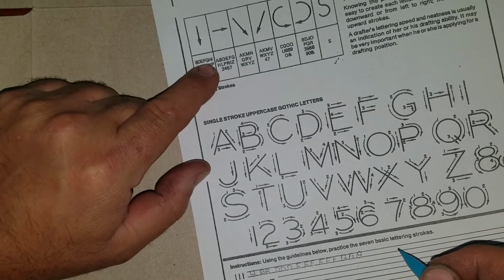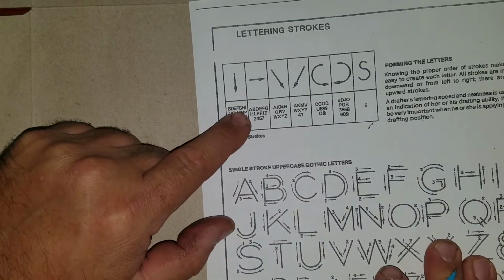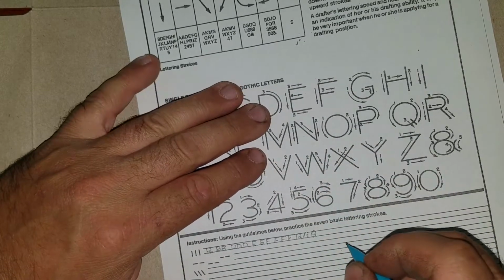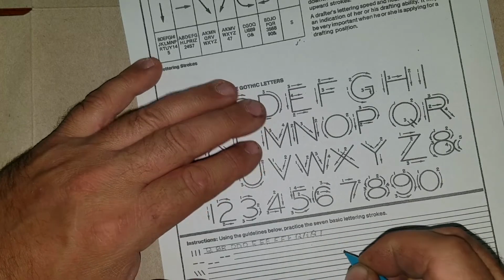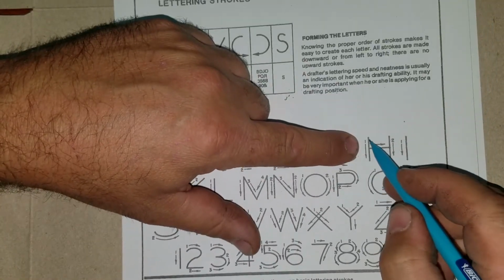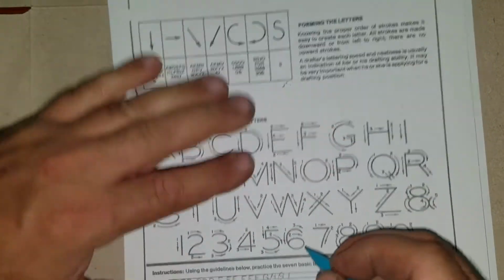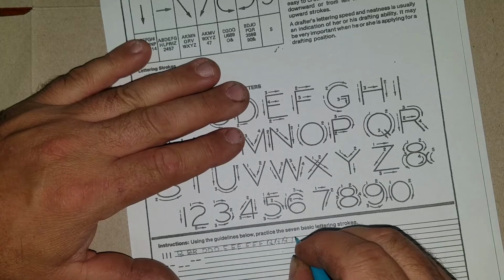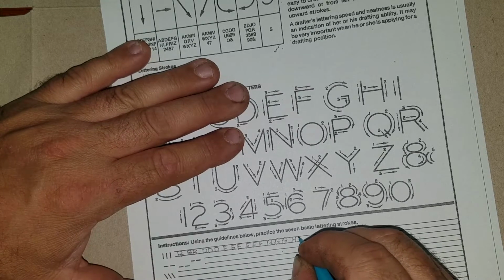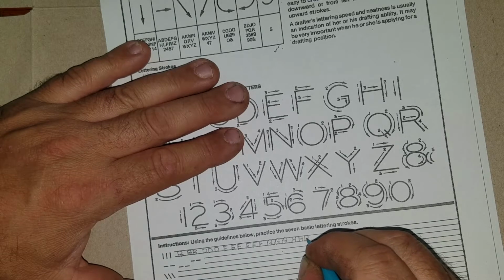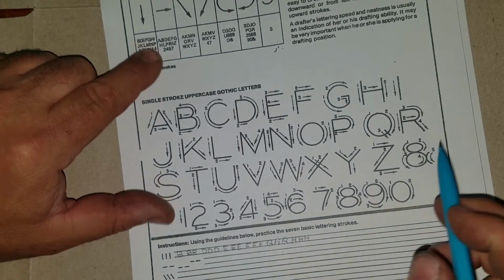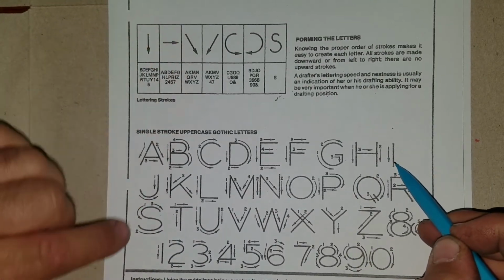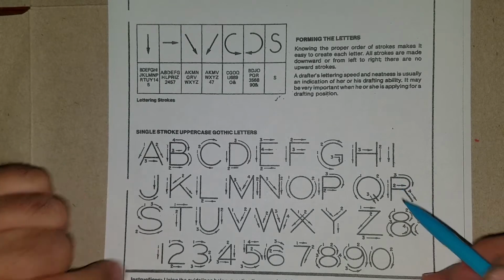Now let's see here. Next letter in our sequence up here is going to be the letter H. So let me see here. So it's down, down, and across. Down, down, across. Okay. Letter I. It's right here. You'll notice the letter I and the number 1 are identical to each other.